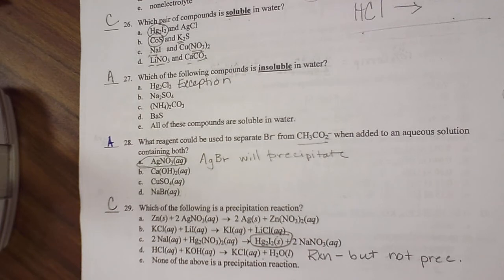So silver bromide will be the one to do it, because when they connect, it's going to drop out of solution, so nothing will be able to take it back. So that's going to be the best one to separate the bromine, because the silver bromide will take it and then drop out of solution.